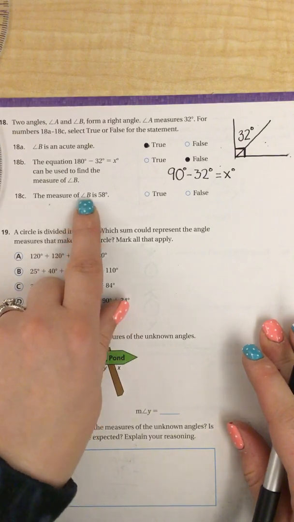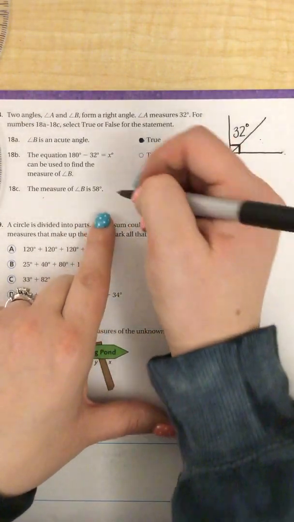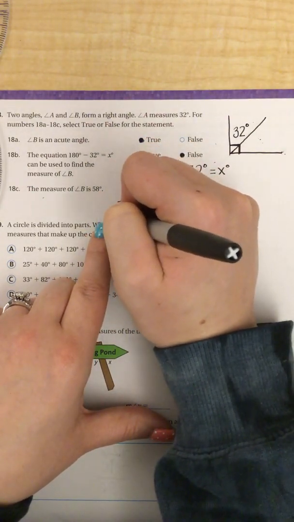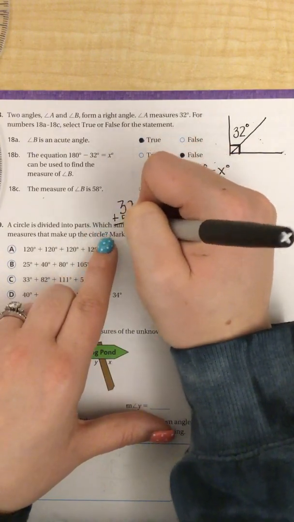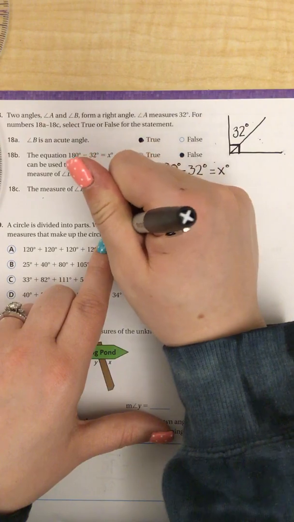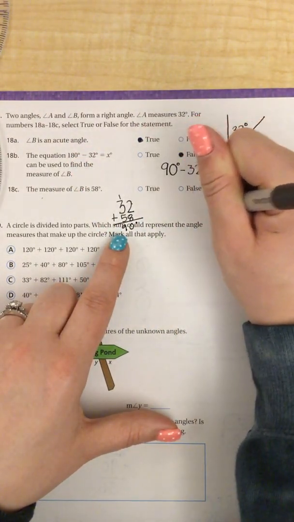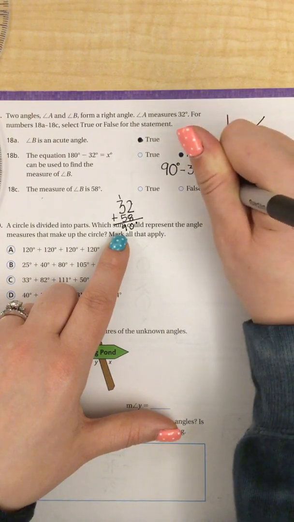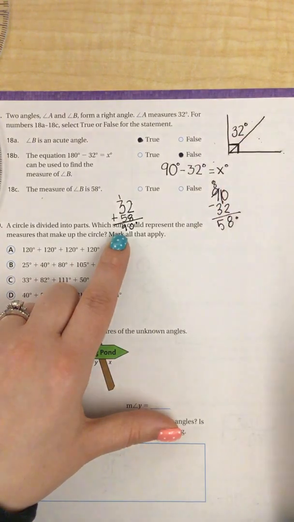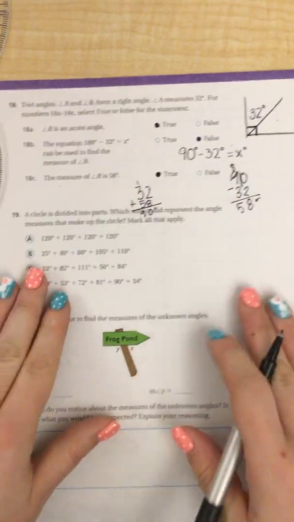Now the measure of angle B is 58 degrees. So there's two ways we could do this. We could take the angle we know, 32, and add it to 58 and see what we get. 2 plus 8 is 10, 3 plus 5 is 8, plus 1 is 9, so it does equal 90. I could also do 90 subtract 32 and still get the same amount. So yes, that is true, and we've solved it in a couple of different ways.